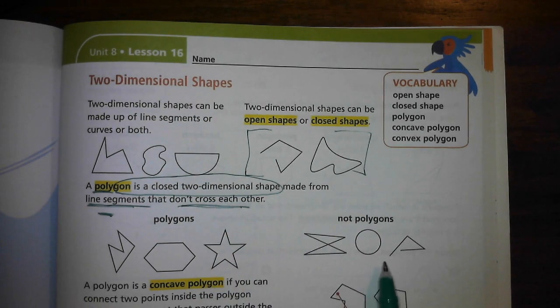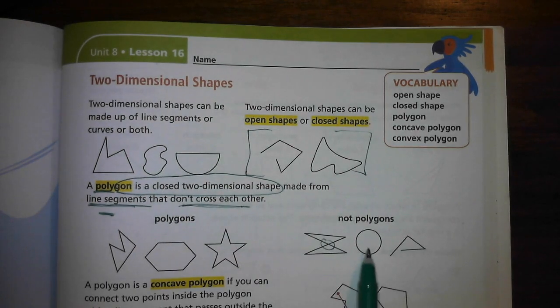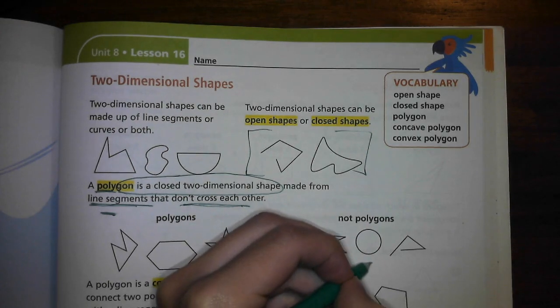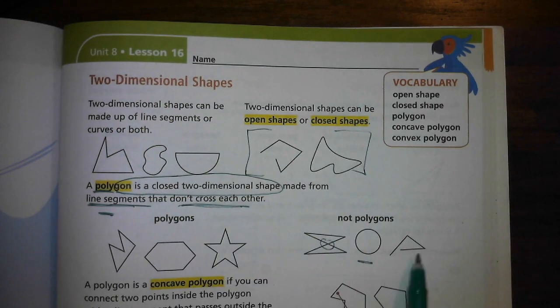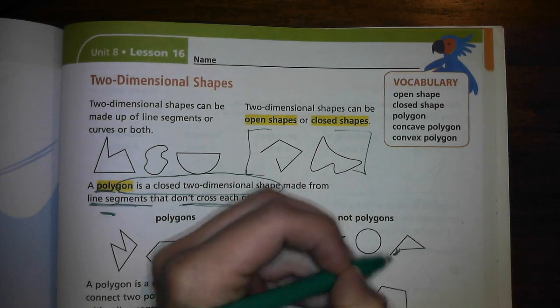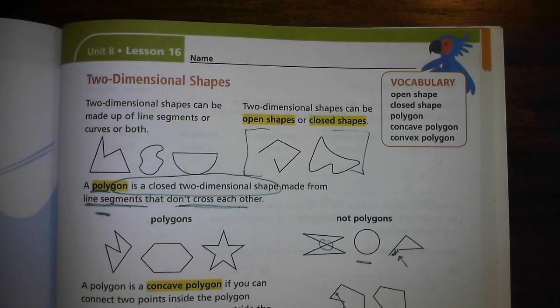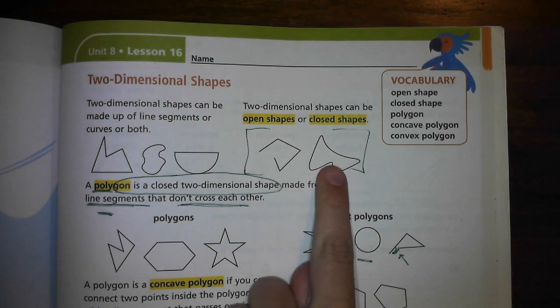These are not polygons. This is not a polygon because why? The line segments are crossing here. This is not a polygon. Why? Because it's not made out of line segments. And this is not a polygon. Why? Because it's not closed. It has this gap right here. It can't be open. So, two-dimensional shapes can be open or closed.